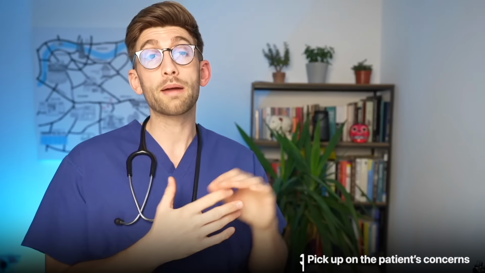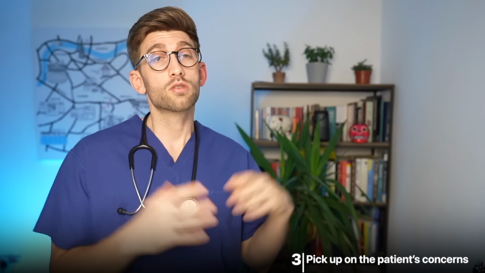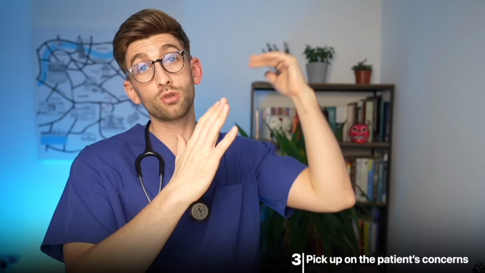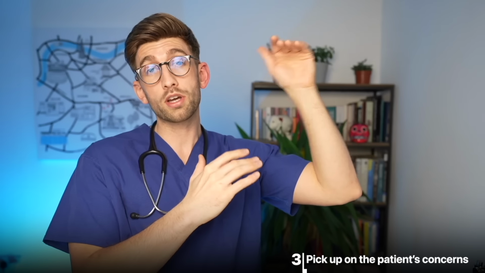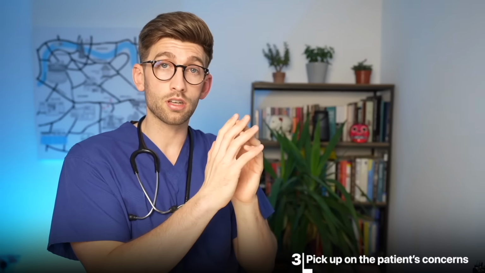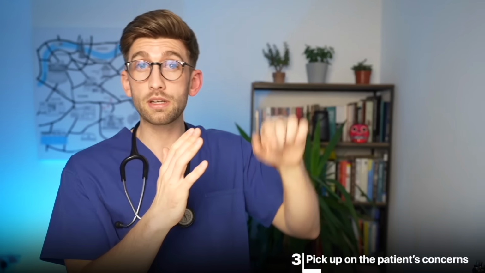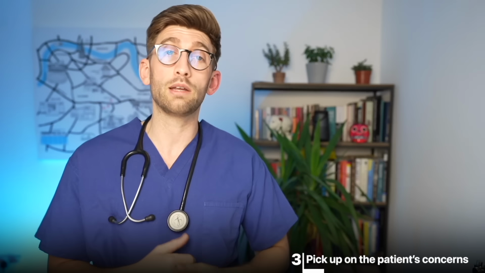Step 3 is all about picking up on patient concerns. So what you might find during this station is that you go back and forth between steps 2 and 3. You might ask an open question in step 2, pick up on something, ask some questions about that concern, and then go back to an open question so they can carry on talking. Maybe they'll give you another concern, and you'll explore that. So it's a bit of flitting between the two before you finally round off the scenario.